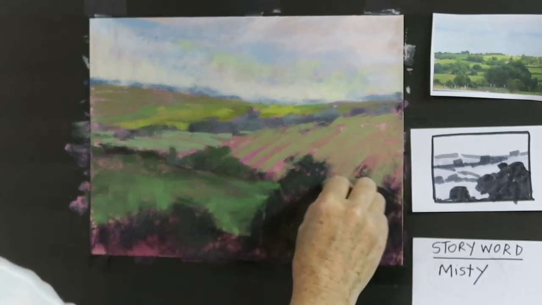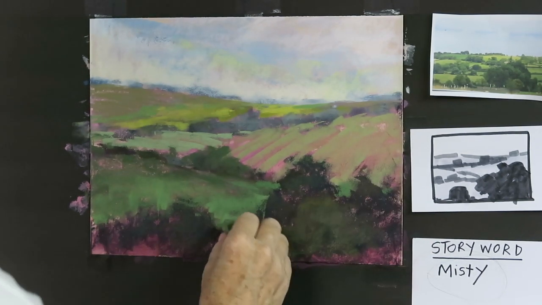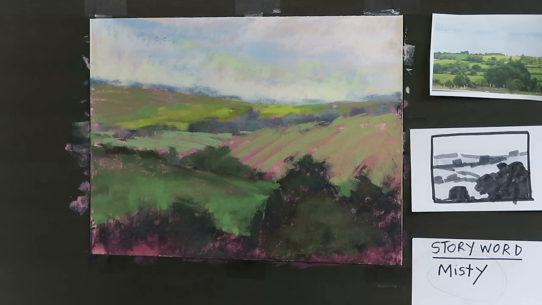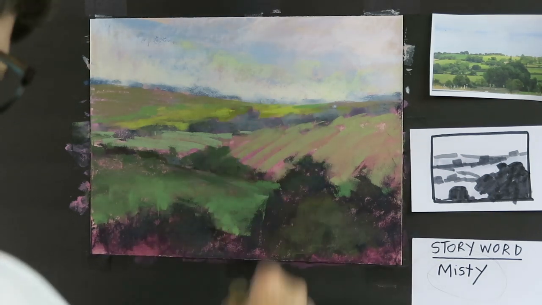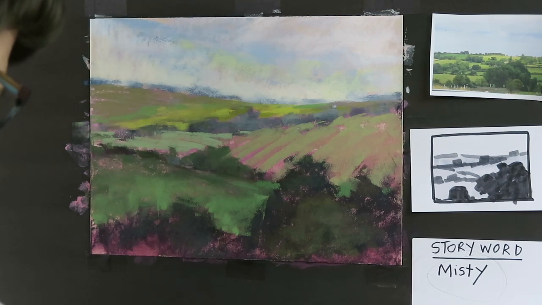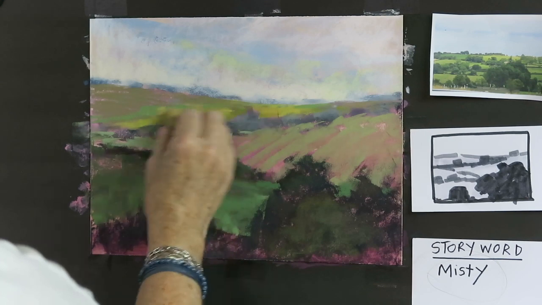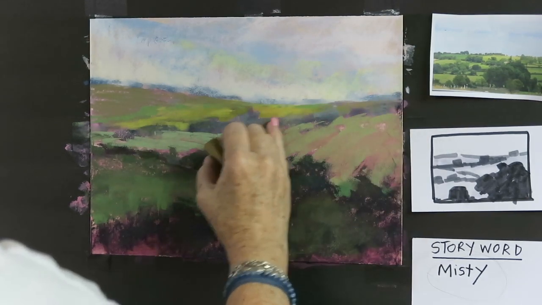So I'm not going to use the yellows and the yellow greens in this foreground area. Back here is okay because those were something green or yellow that were growing in the distance. If I wanted to tone it down just a little bit, I could take a dull yellow and then just slightly tone it down. It doesn't really bother me.